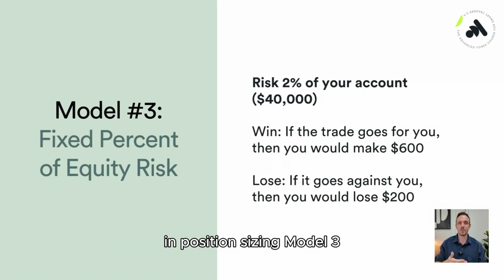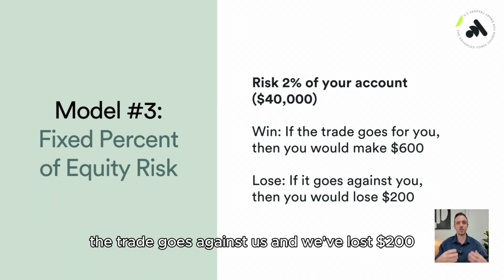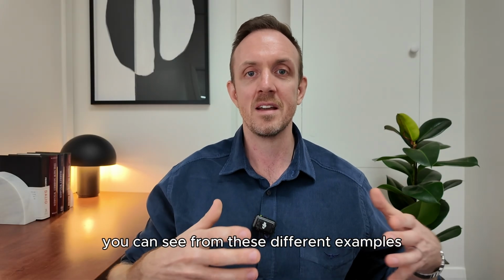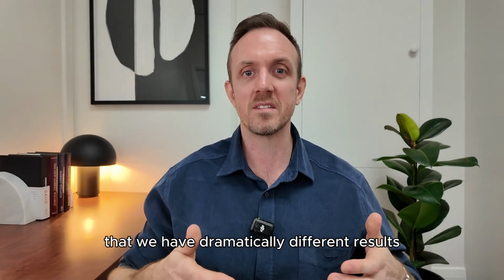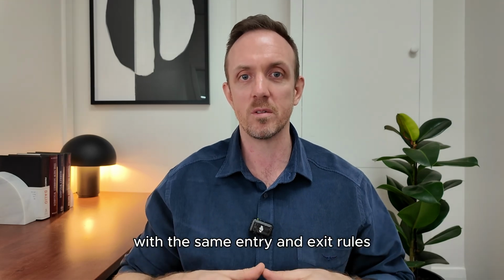In position sizing model 3, we risk 2% of our account. And this means we trade $40,000. If we win, the trade goes for us and we make $600. If we lose, the trade goes against us and we've lost $200, only 2% of our account. So you can see from these different examples that we have dramatically different results based on how much we trade, even with the same entry and exit rules.